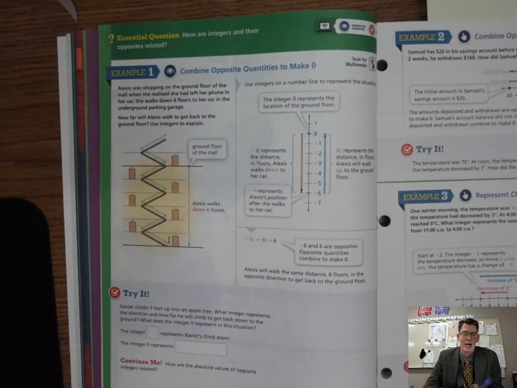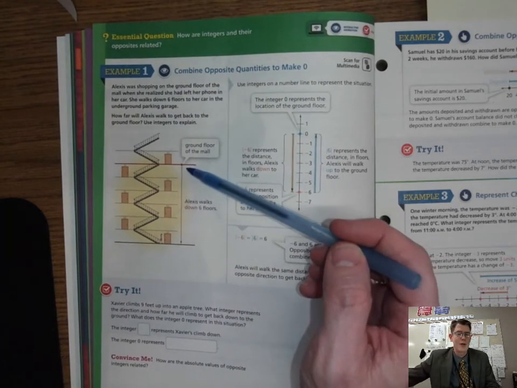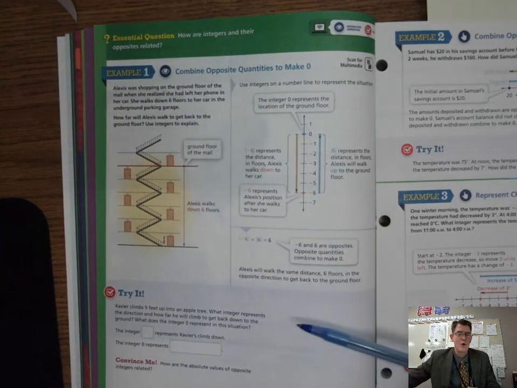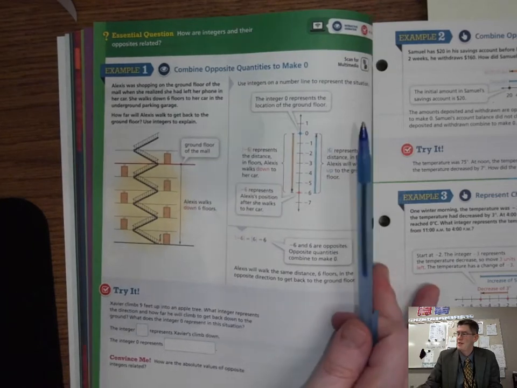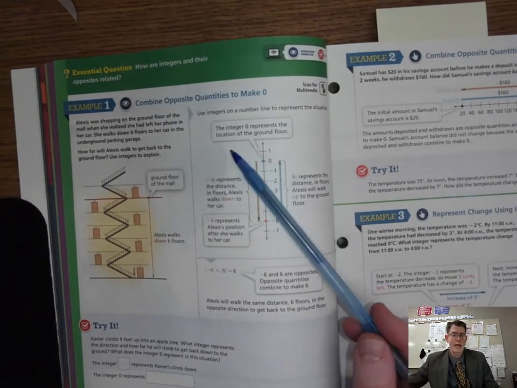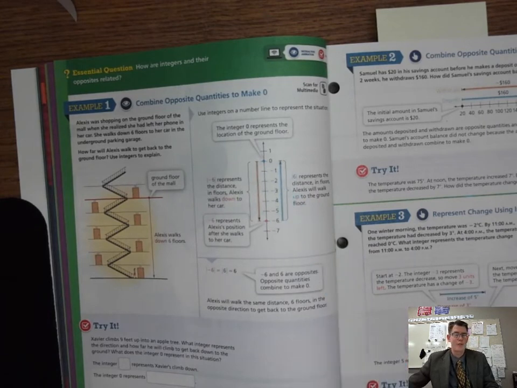Would that be a positive 6 or a negative 6? It'd be -6, going down. Anything down or to the left in math is negative. They work it out here, with 0 being ground level, and then they go down 6 floors.